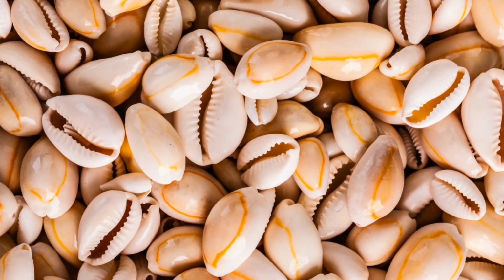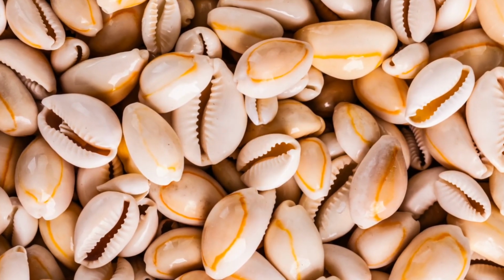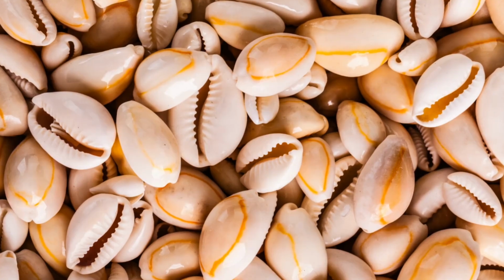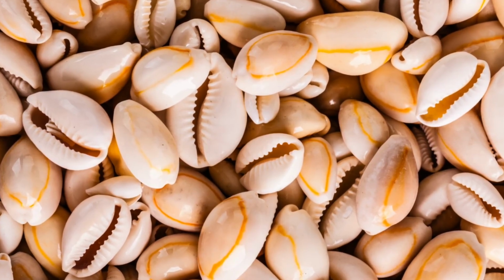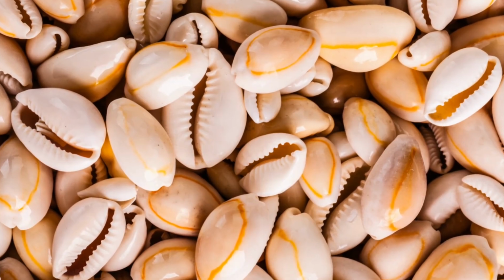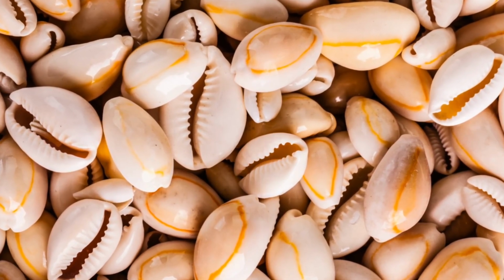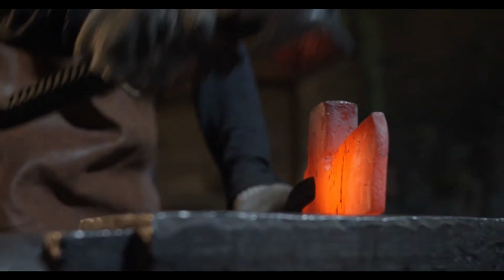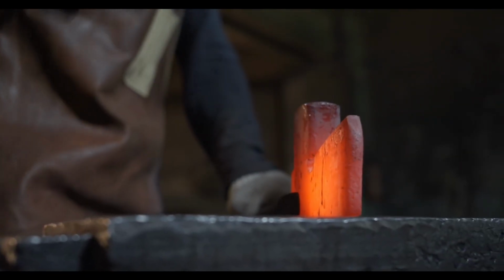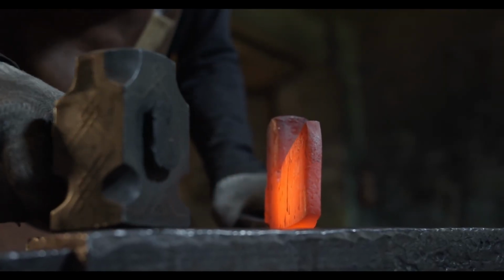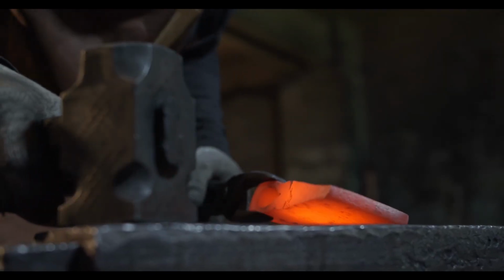Around 1200 BC, cowrie shells gained popularity as a form of currency, particularly in China, Africa, and India. These small, durable shells were easy to carry and count, making them an ideal medium of exchange. As metalworking techniques improved, precious metals began to replace other forms of commodity money. This marked a significant shift in the history of currency.